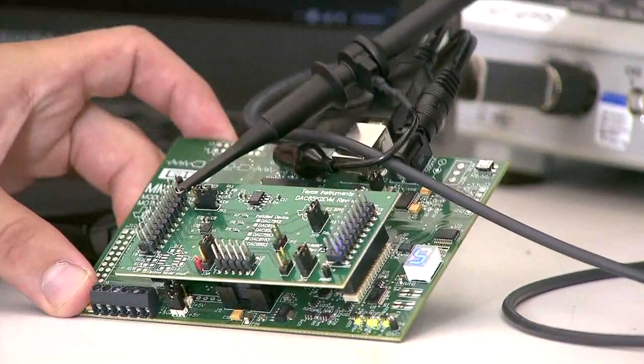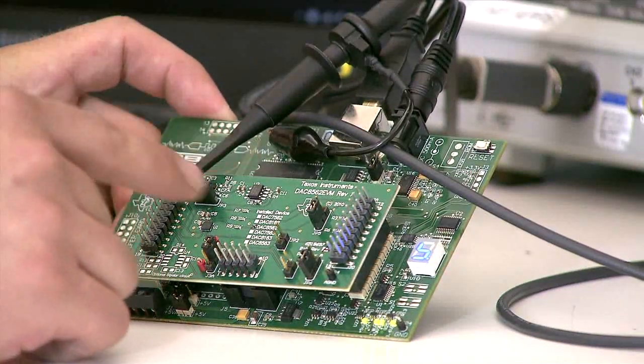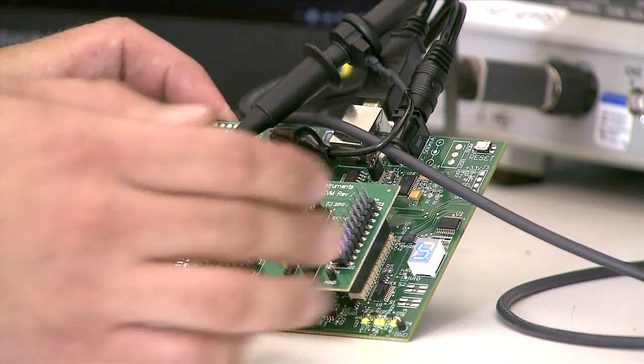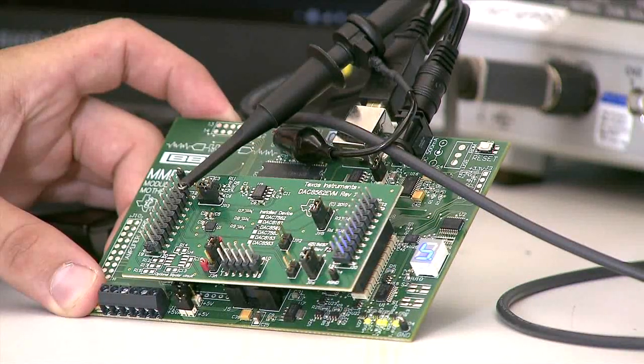And here we have the DAC8562 evaluation module in hand. Precision DAC evaluation hardware and software enable you to quickly and easily evaluate a TI Precision DAC in your system or for your specific needs. The evaluation hardware features jumpers that allow you to configure the hardware options, a header to probe the analog signals, and a header to probe the digital signals.